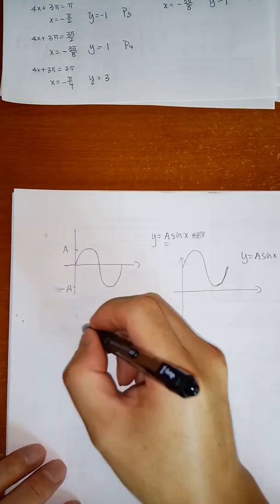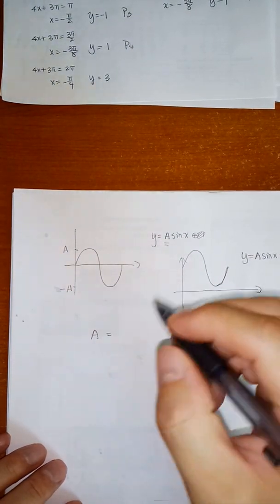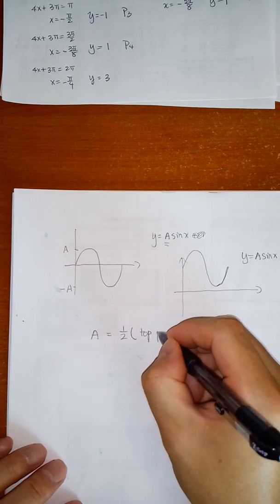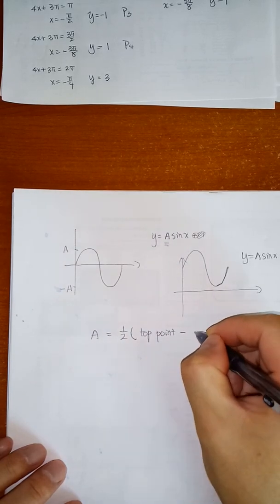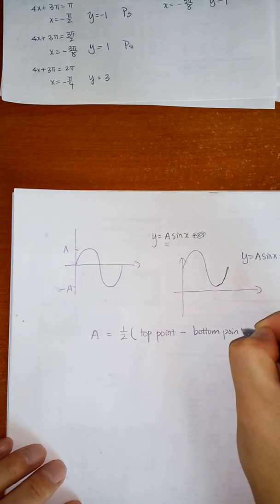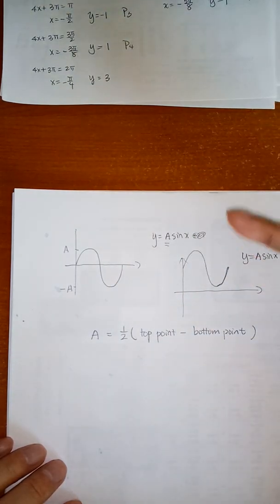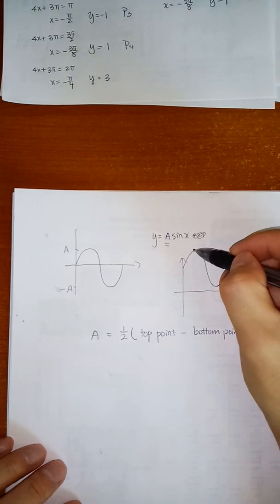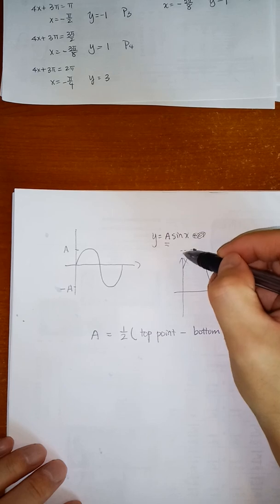Geometrically, A is 1/2 the top point minus the bottom point. I mean the y coordinate. Here you have a top point, you check the y coordinate.